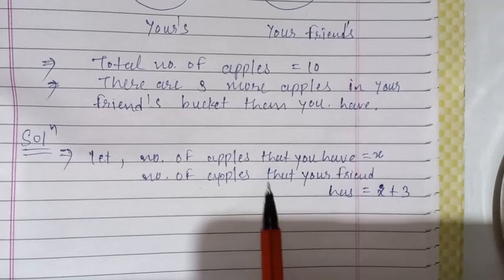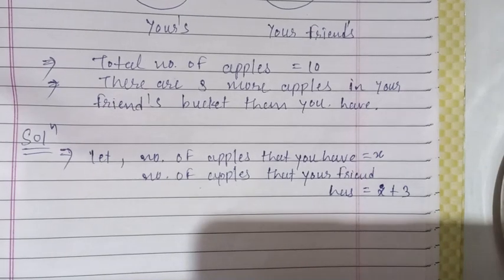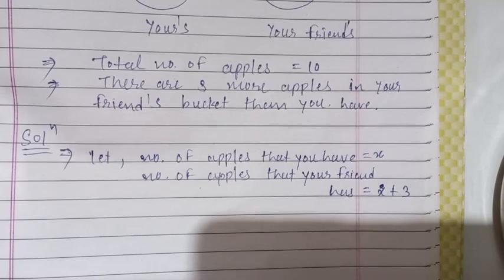Now we saw the difference between an expression and an equation. An expression has no equality sign, and an equation has a solution.